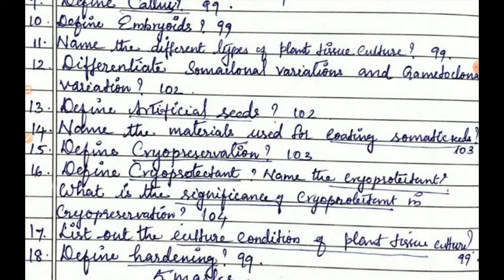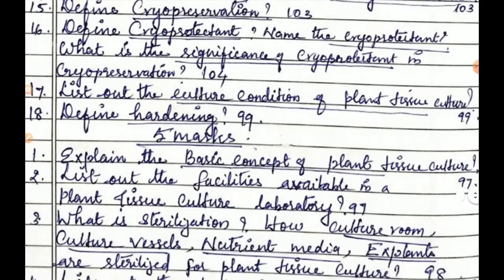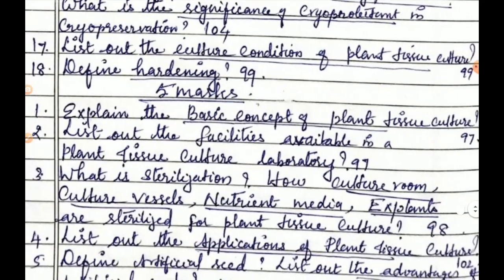The next question is the 18th question. Define hardening. This is also a very important question. It is given under the 6th heading, hardening, page number 99, second paragraph. Hardening is the gradual exposure of in vitro developed plantlets in humid chambers in diffused light for acclimatization, so as to enable them to grow under normal field condition. Close the bracket.